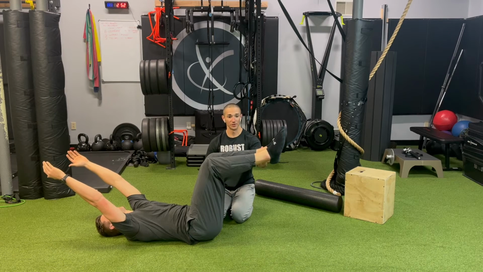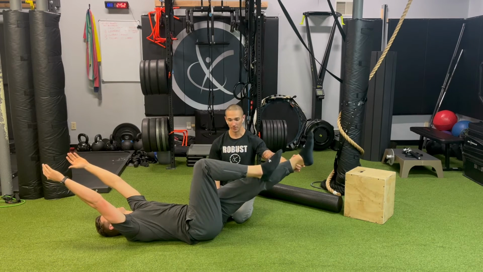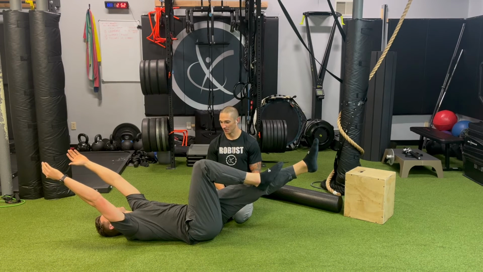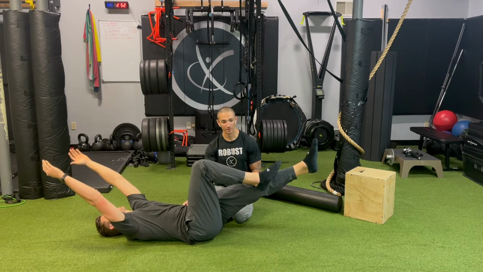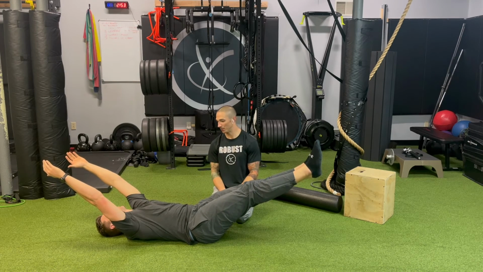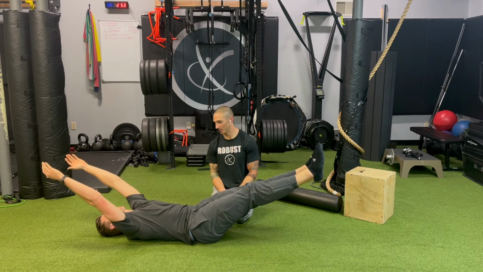All right, and then we'll straighten just one leg. And keep one leg bent, one leg straight. Take a few breaths there. Now it's really working. We're seeing some shaking going on here. And then straighten the other leg. Same type of breathing. Any pain with that?